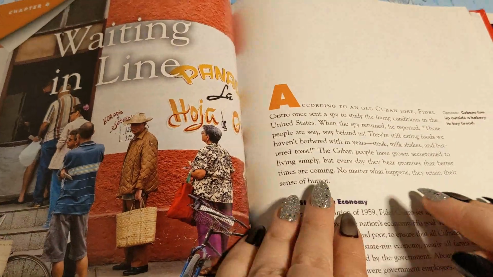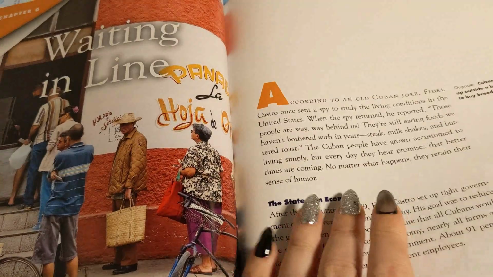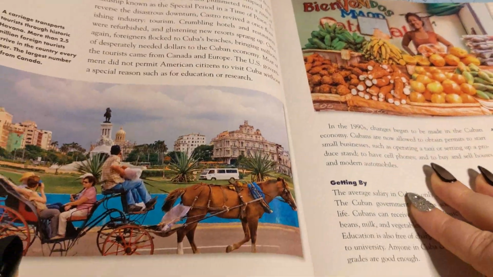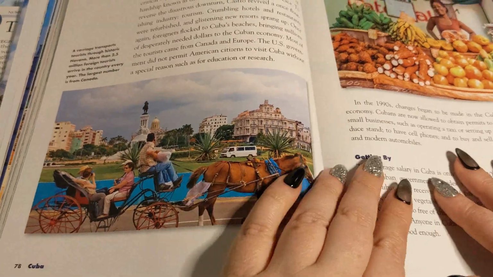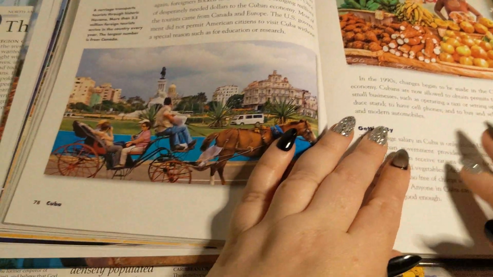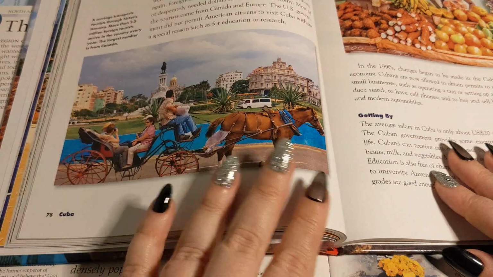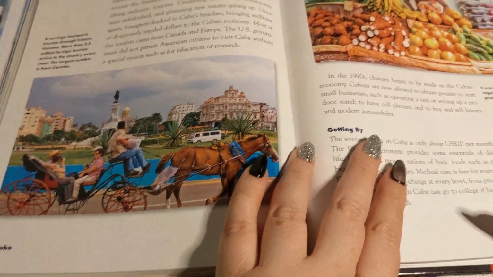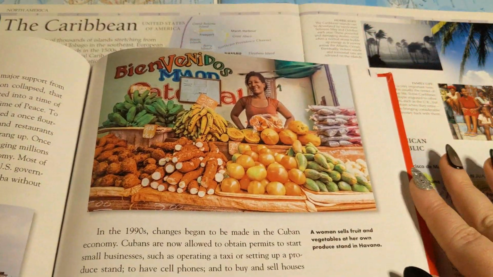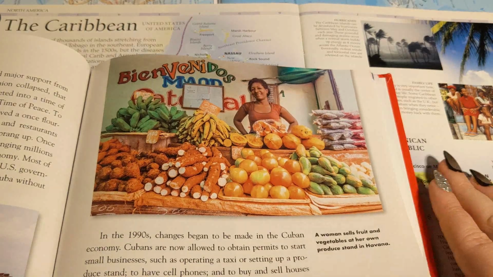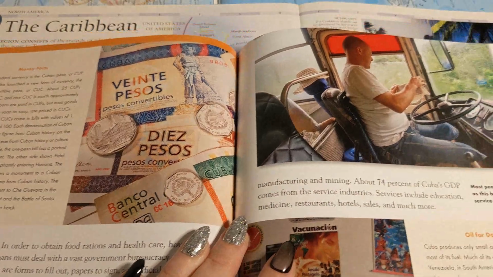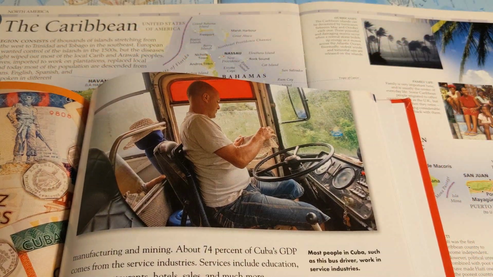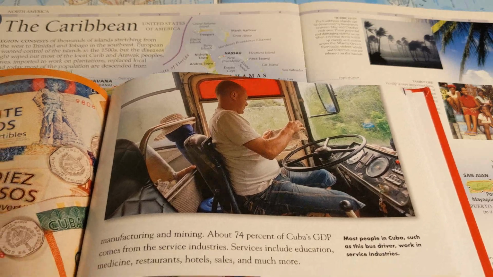They're in a bread line, apparently. Seeing the sights. A little cart there. I feel like every major city has some kind of tourist horse-drawn cart, if they can, you know. A little market here. She's got some good veggies for sale. Their currency, they use the Cuban peso. This guy's about to drive his bus, it looks like.